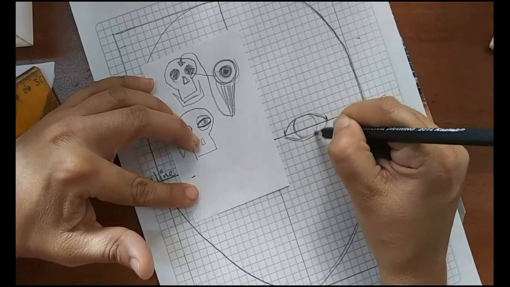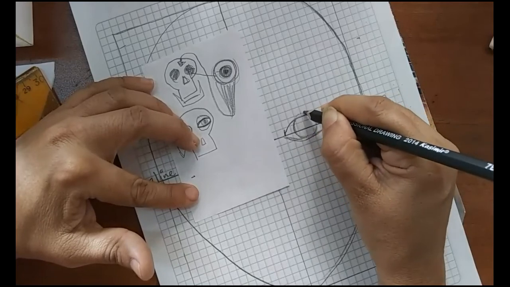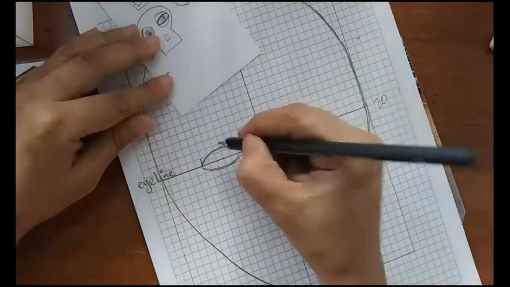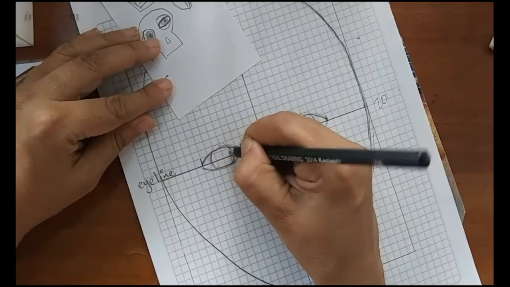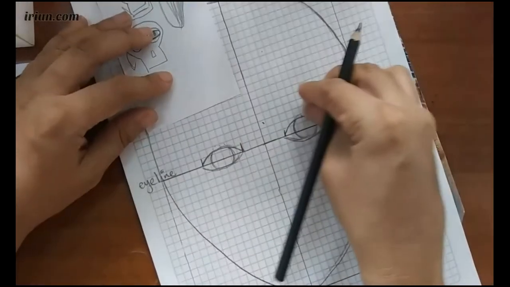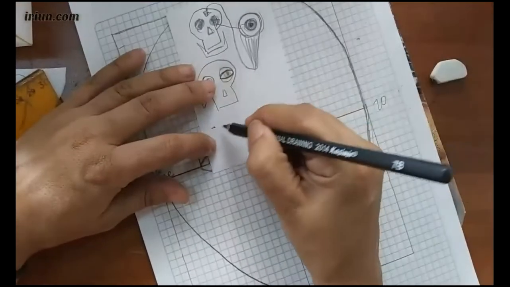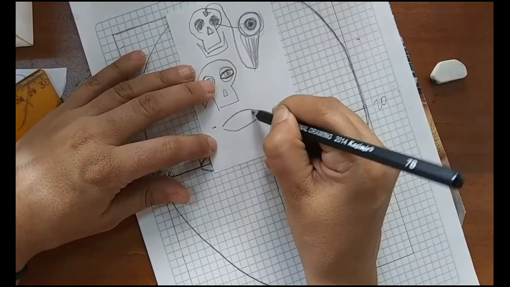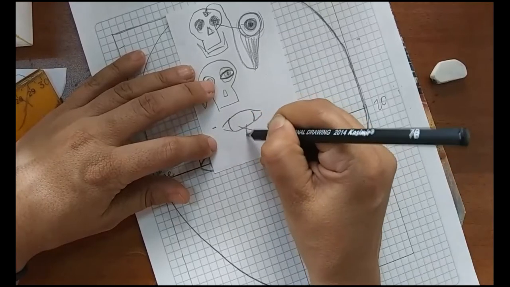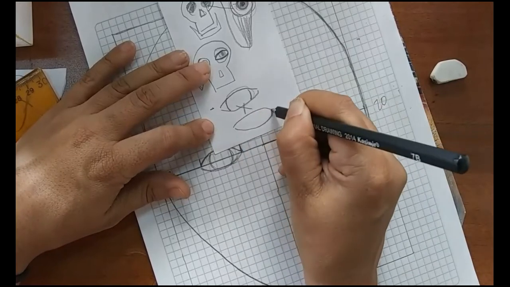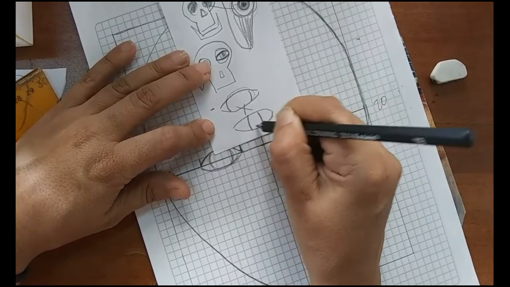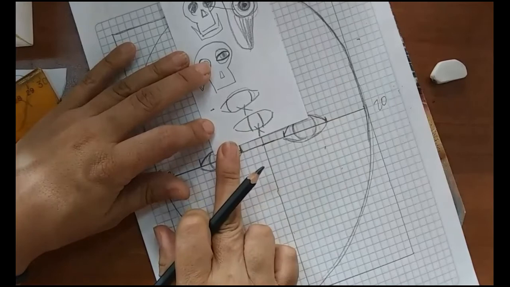They are a circle, but we don't see this part, okay? We don't see it. So please don't do that. This is not a circle, this is an oval. And don't do that. This is not a circle, okay?